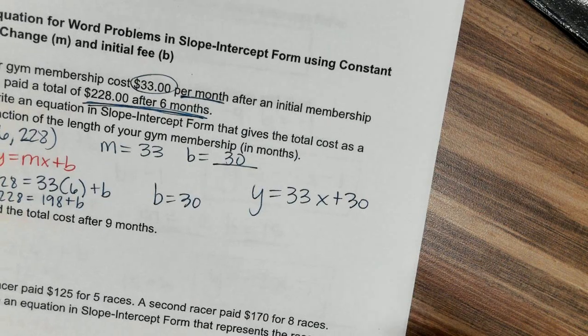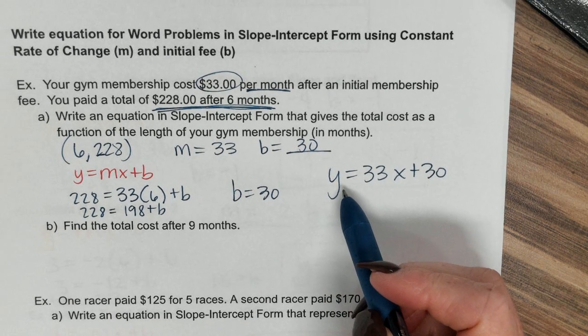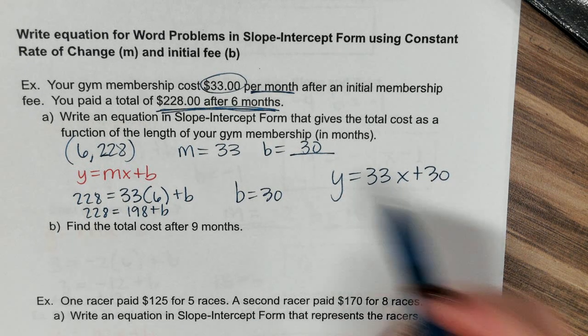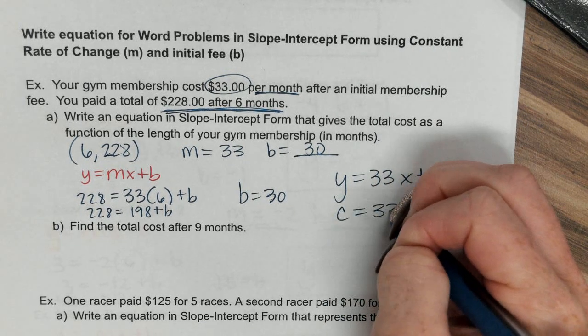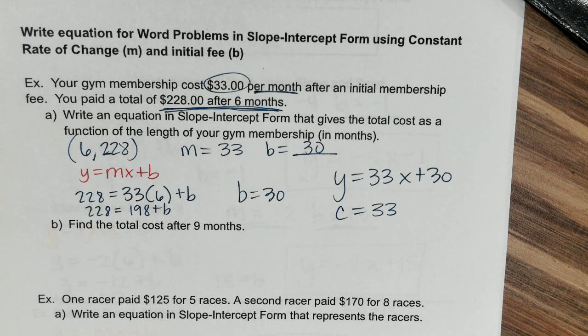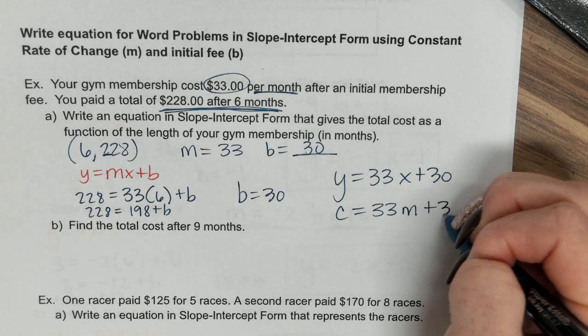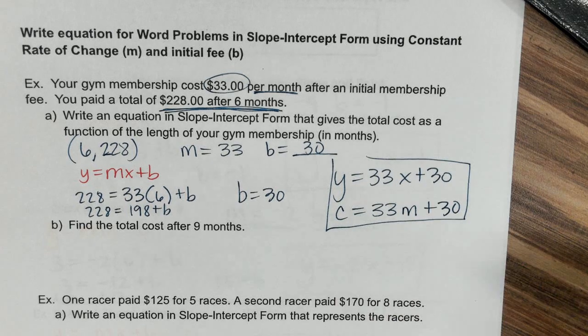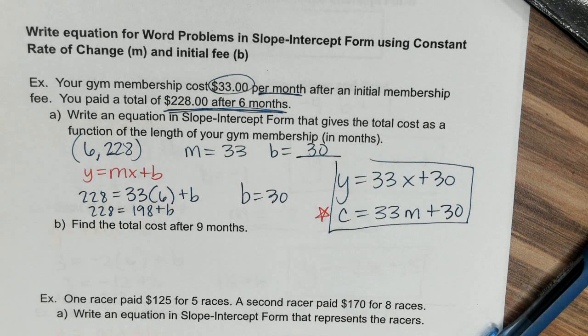Could I call this equation with different variables? Could I write it with different variables? What is the y representing? The dependent variable, the cost. So I could call it C equals 33. What is the x representing? Month. So what could I call it? M. Both of these are really good answers. This one is better, though, if you're using it to solve, because then you know the y is cost and the x is months. Make sense?